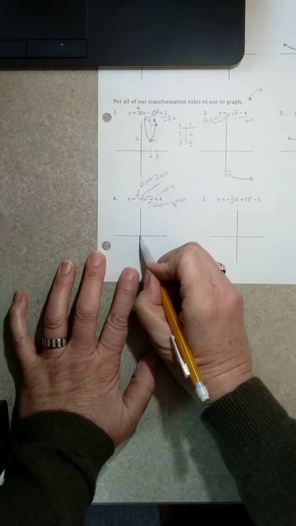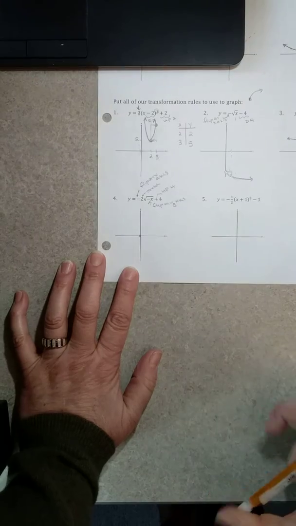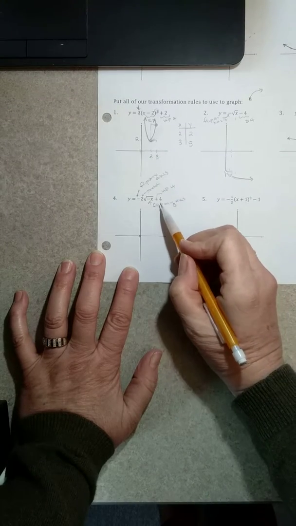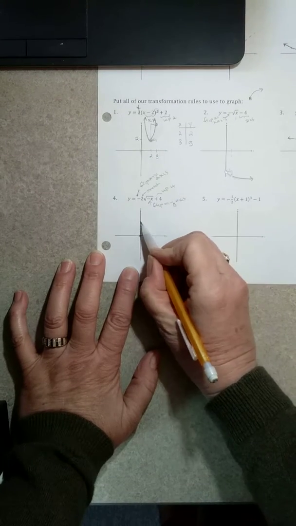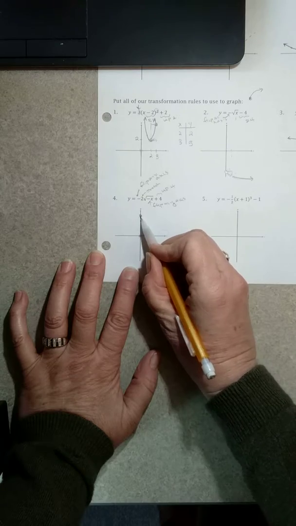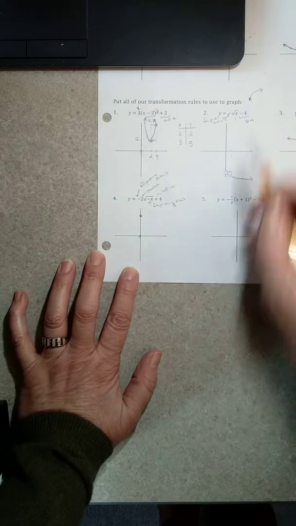So let's do the moving first. It normally would start here, but now it is moved up 4 units. So now that point of origin there is going to move up 4 units.